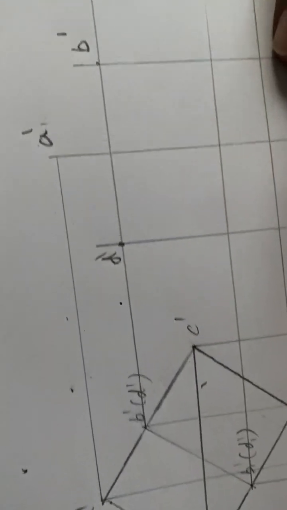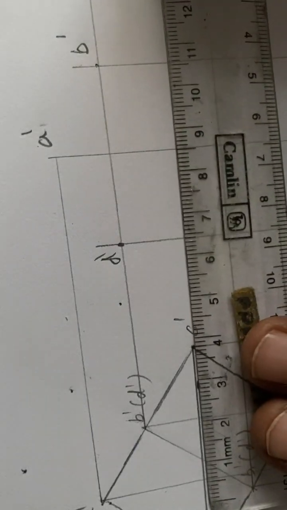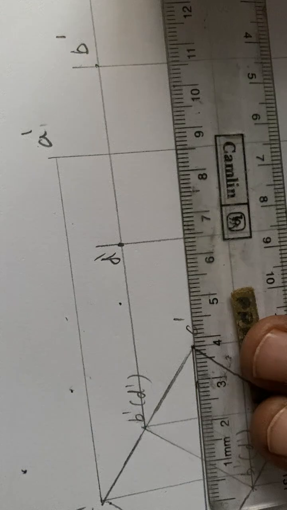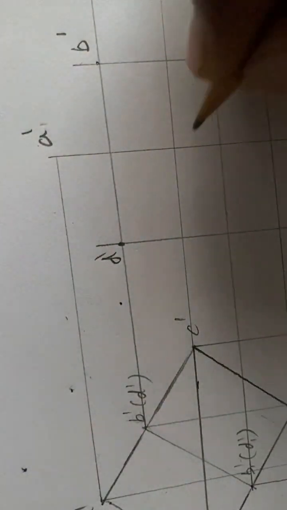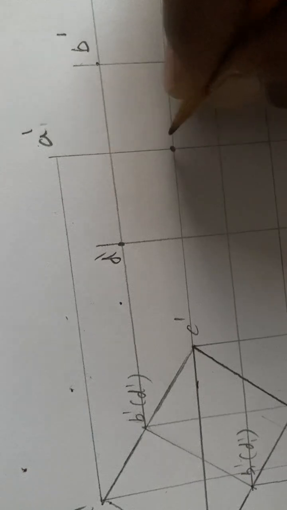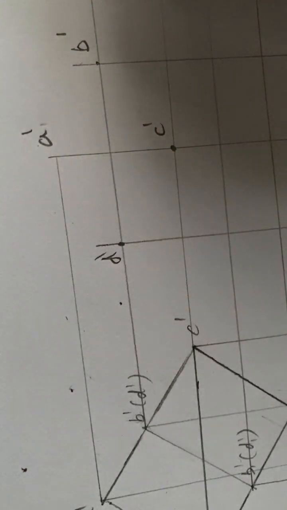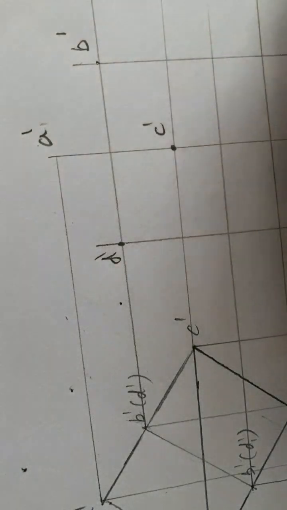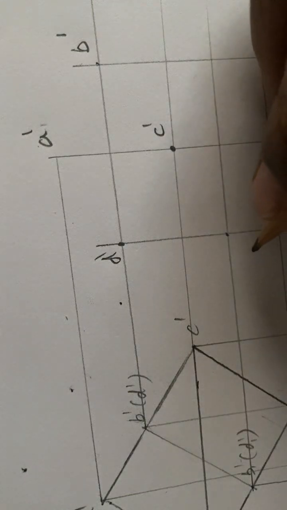Okay, let us draw. Now C is going to join here. This is your C dash. This is A, B, C, D. Okay, and then this is your D1.